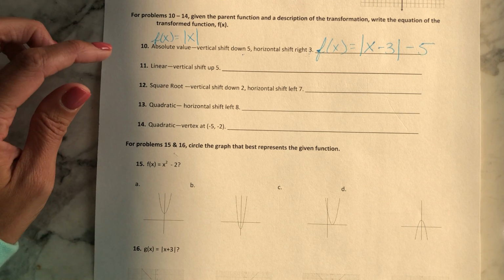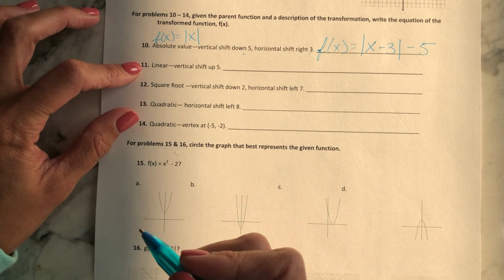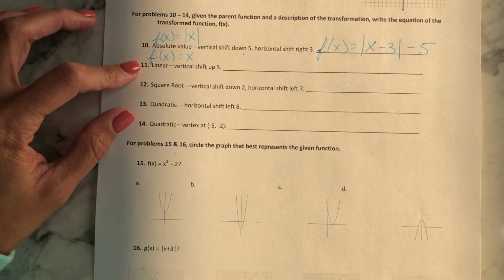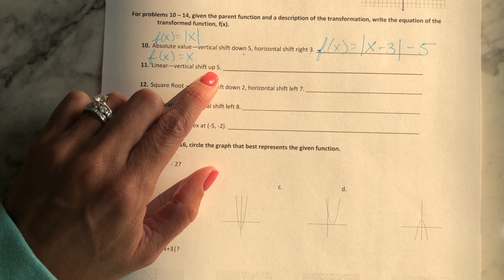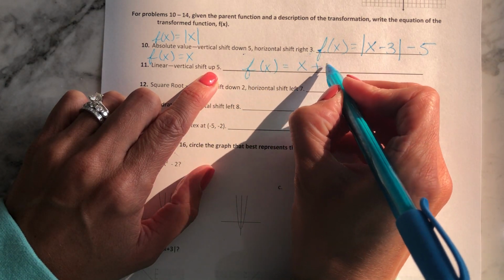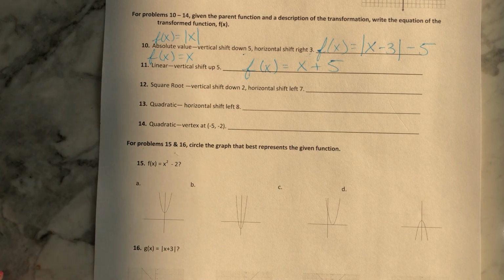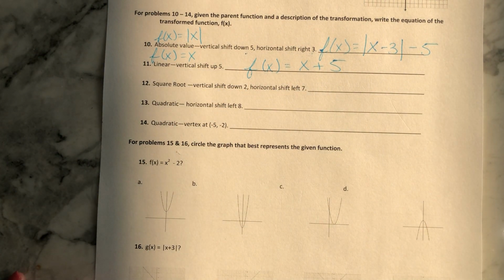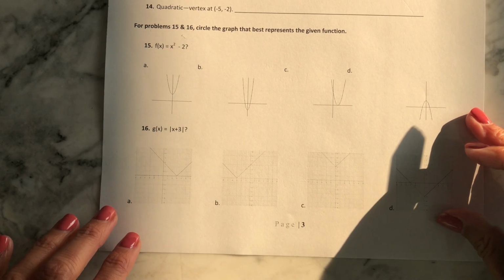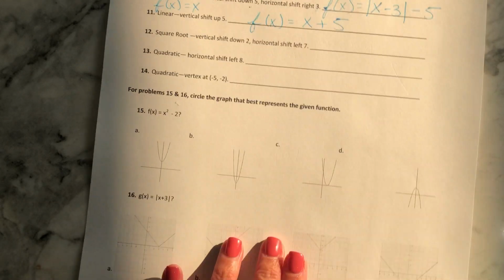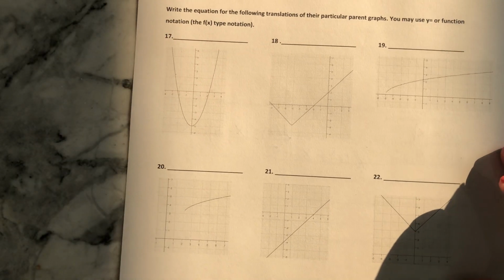Let's try one more together. Linear, f of x equals x is the equation, and we're shifting it up 5. So we would just add 5. Okay, you try the next 3 on your own. And you can try 15 and 16 on your own as well.